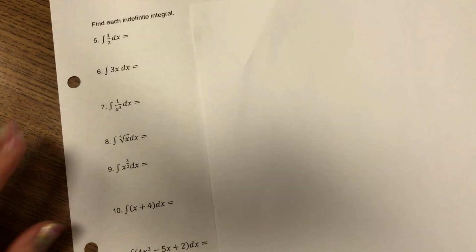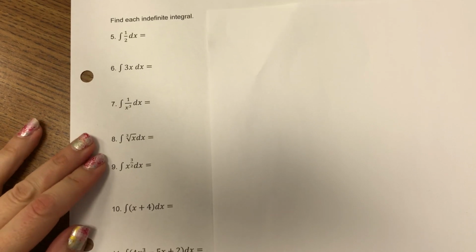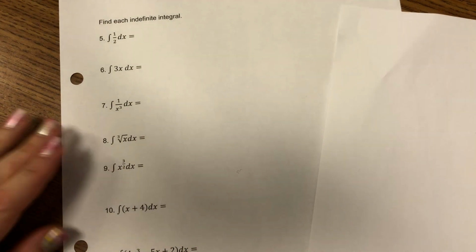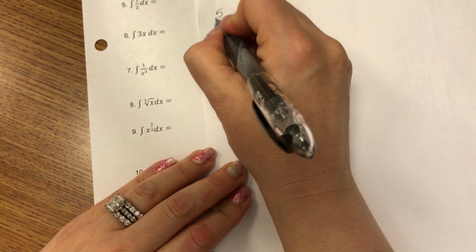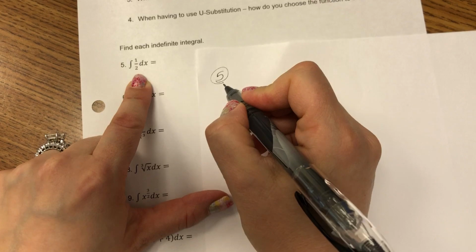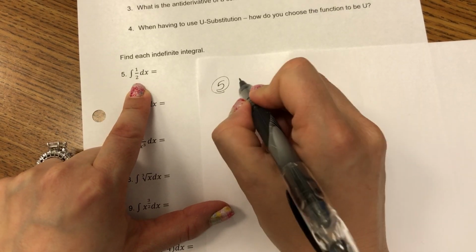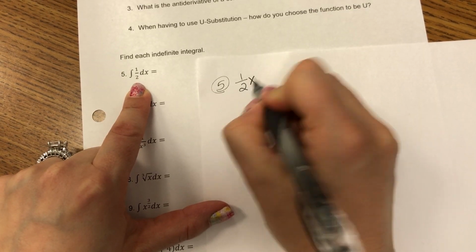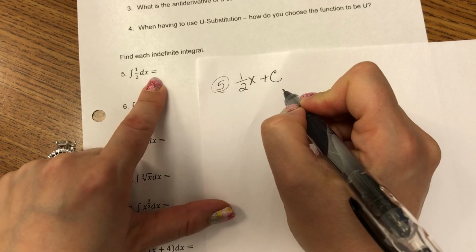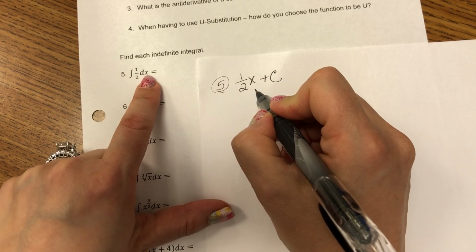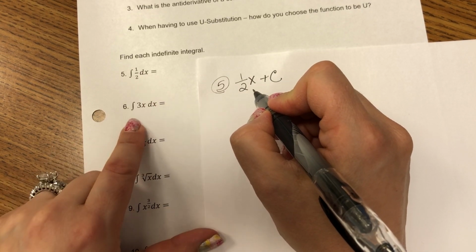Here is a quiz review video about finding an indefinite integral and using the power rule to find the antiderivative. So I'm going to do pages 17 and 18, starting with number 5. We start with a constant, so that changes to 1/2 x plus c. And I'm using x since they tell me dx, that's the variable x to use.